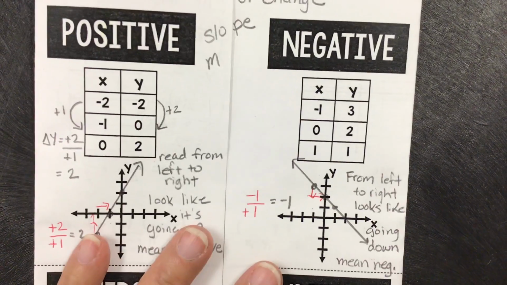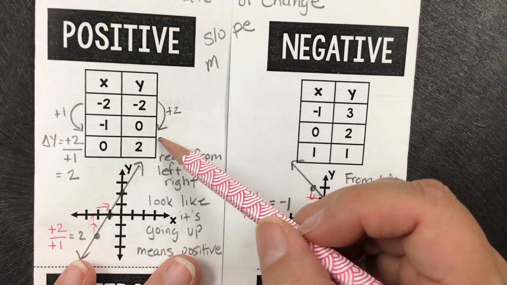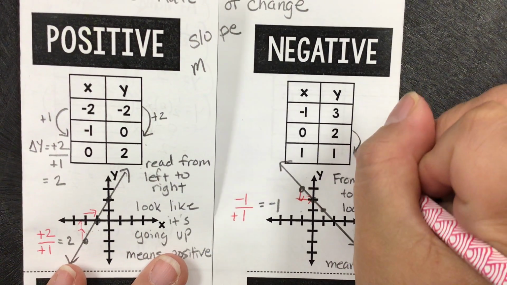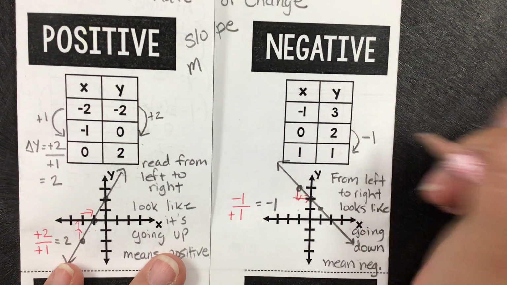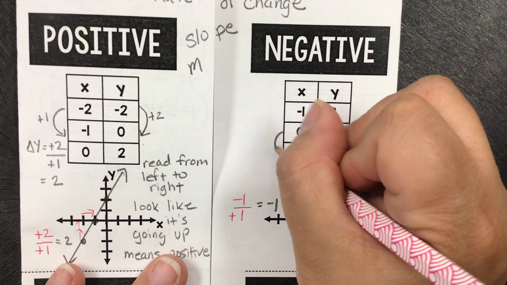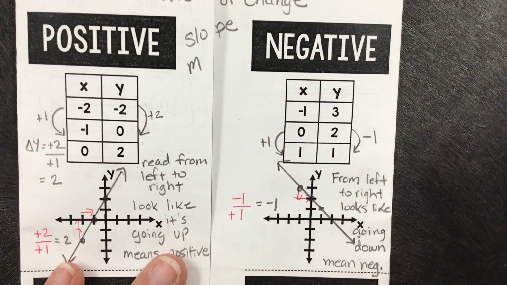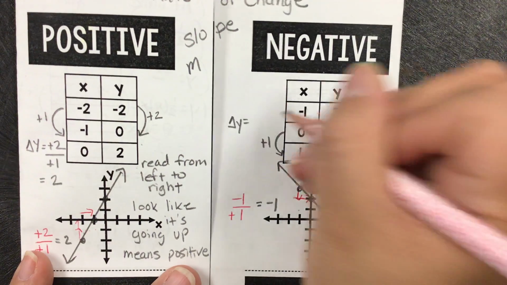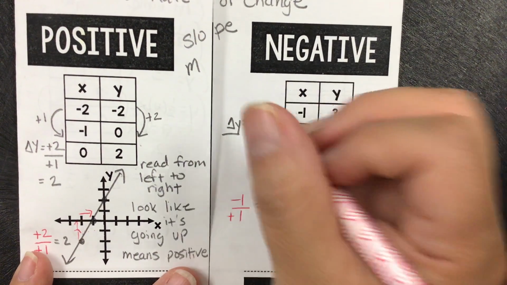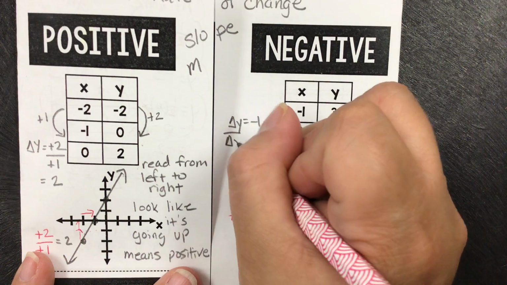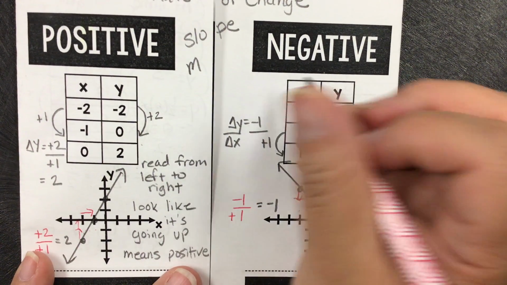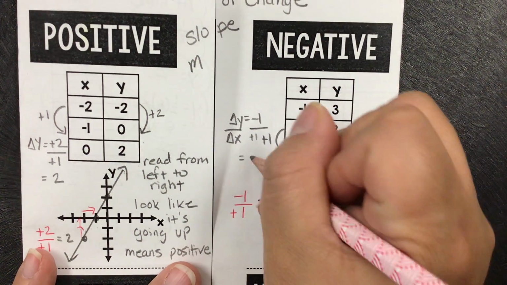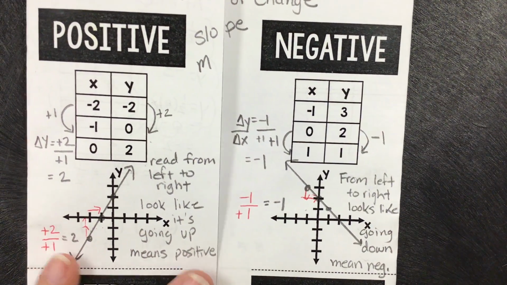On the table, you know how I told you you can start from anywhere, choose any of the points? So that's what I'm going to do here, I'm going to go from here to here. I would have to subtract 1. From here to here, I would have to add 1. Making the change of y negative 1 and the change of x a positive 1. When you simplify that, it's negative 1, again, the same slope.